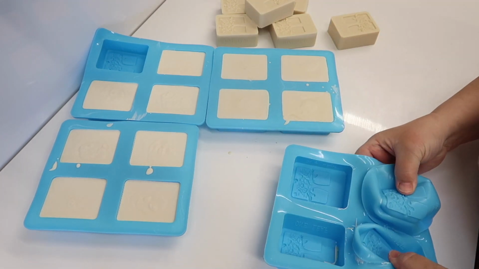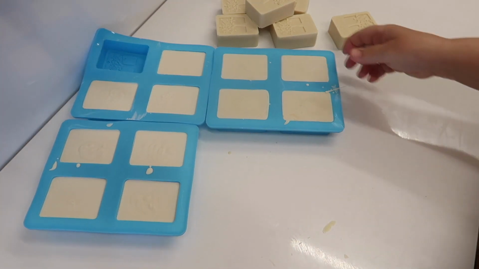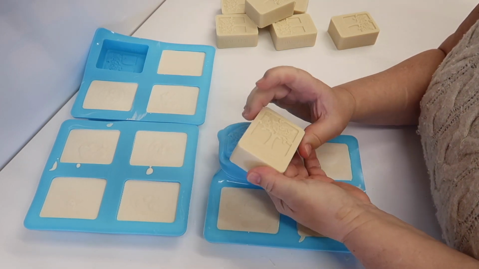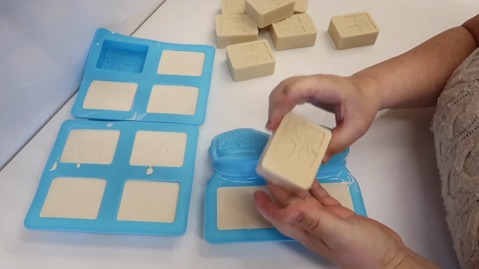It's going to make a nice photo, this. A really nice photo. So I'm going to need to put a mark on the ones that are lye heavy.